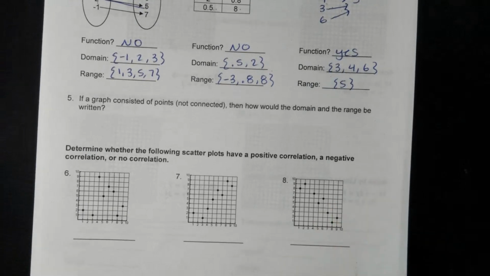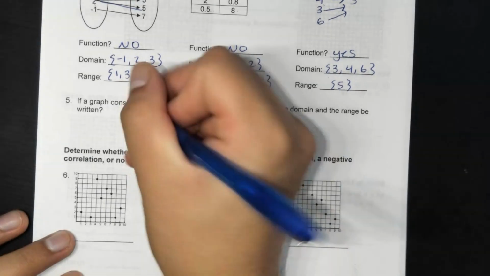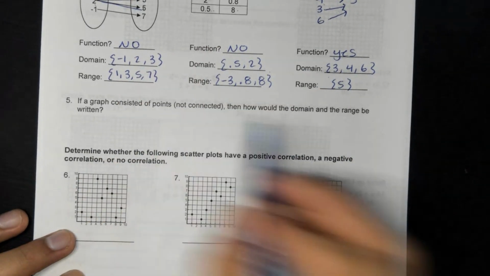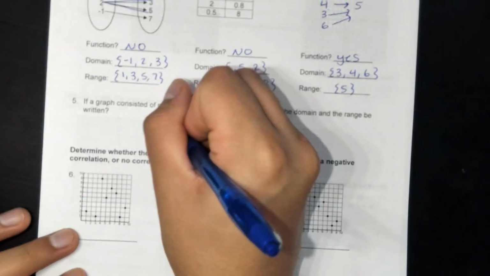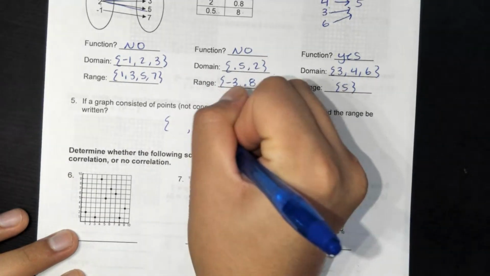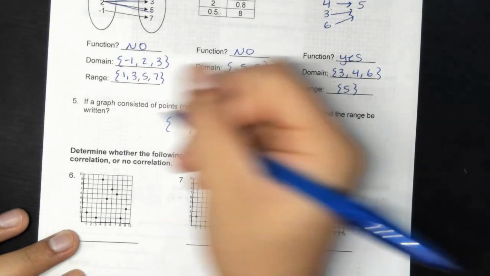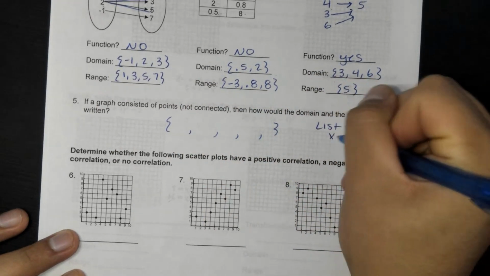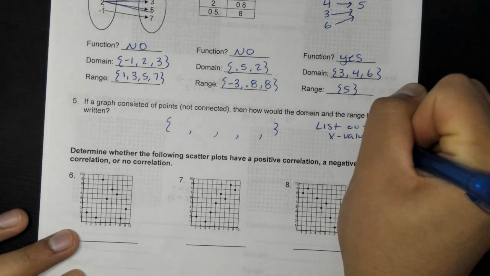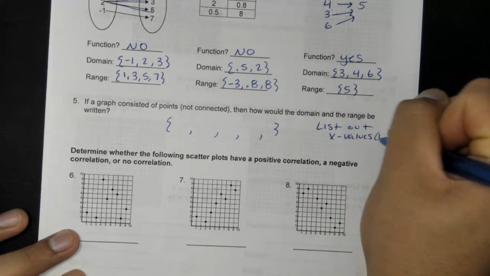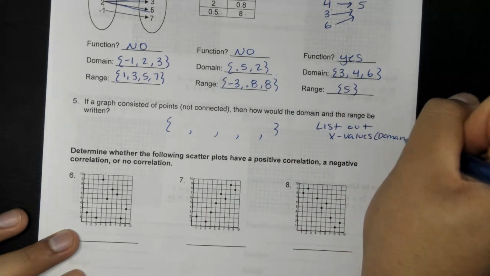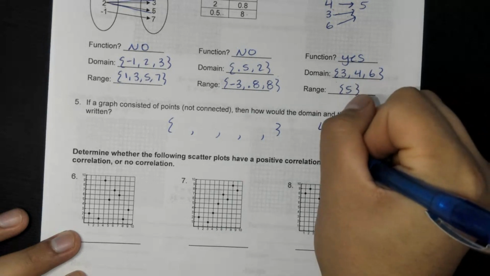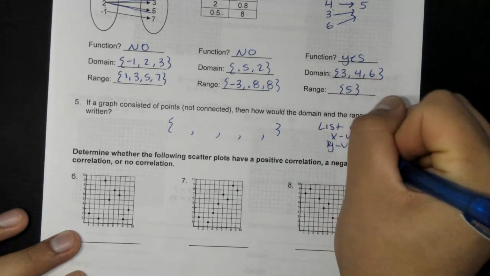Then for number 5, if a graph consisted of points not connected, how would the domain and range be written? It would just be written as a set. If it's just points and they're not connected, you would just write them as a set. So just list out the x values for the domain, and then for the range, just list out the y values.